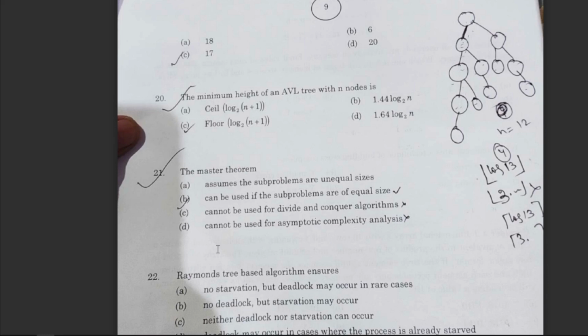Question 20: the minimum height of an AVL tree with n nodes is what? So it is actually asking for the minimum height. For 20 our answer is A, that is C log n plus 1. So this will be the minimum height.